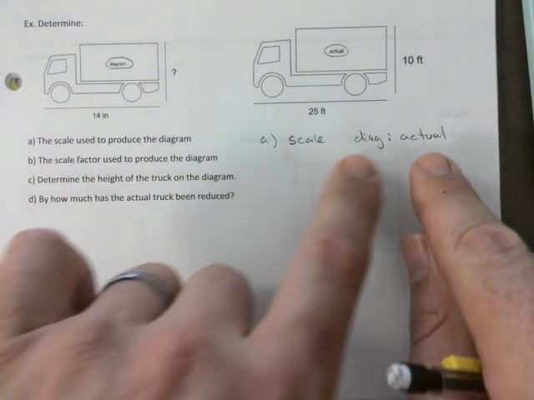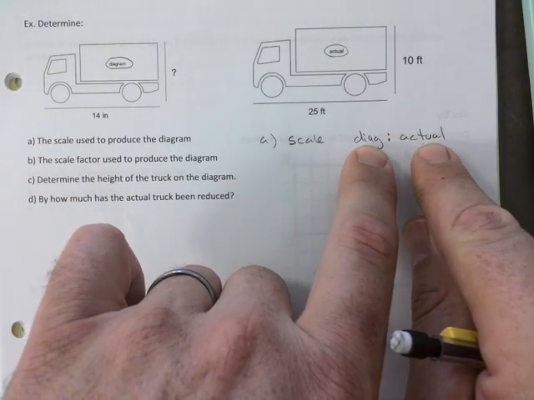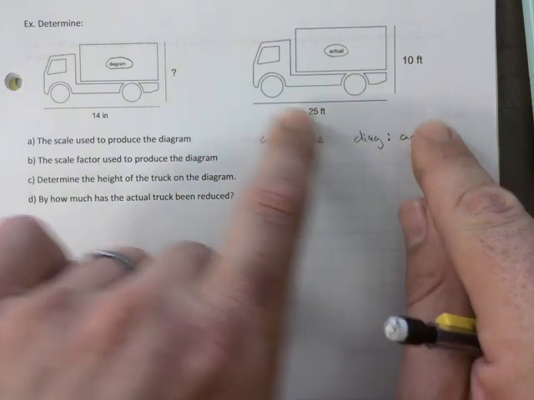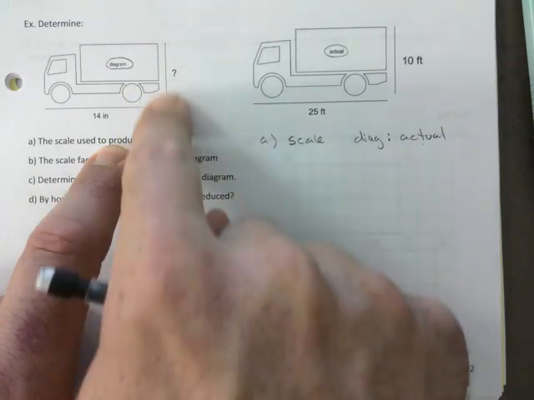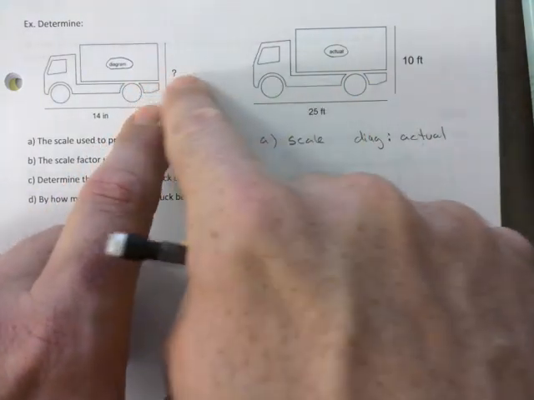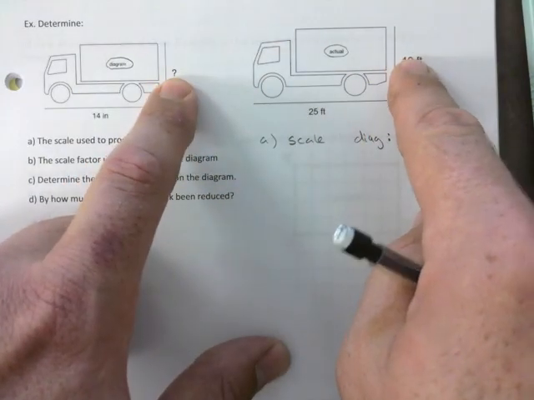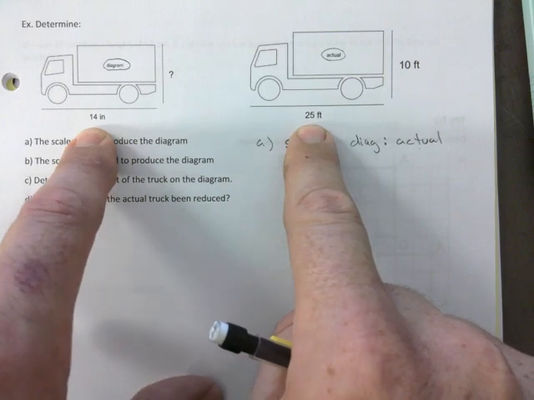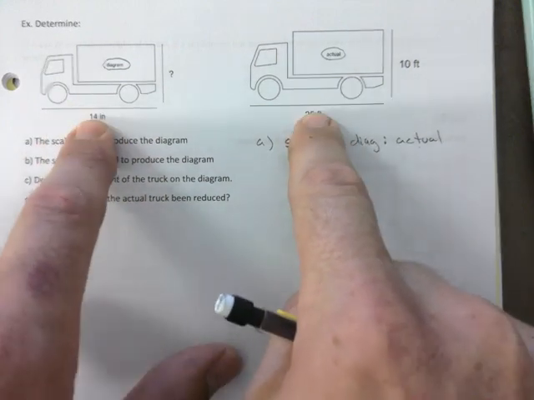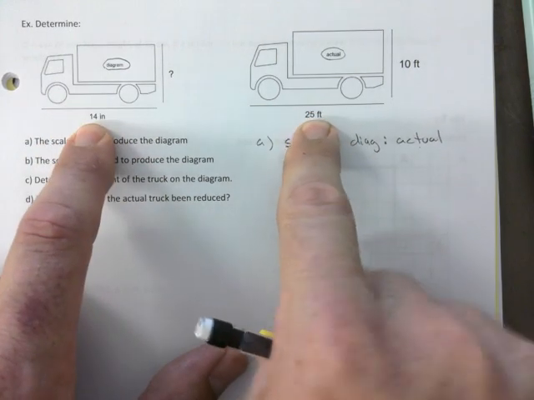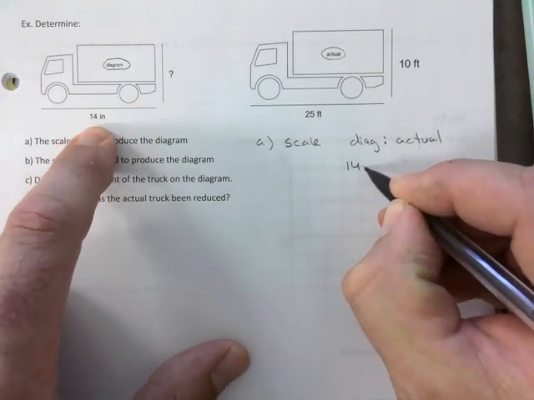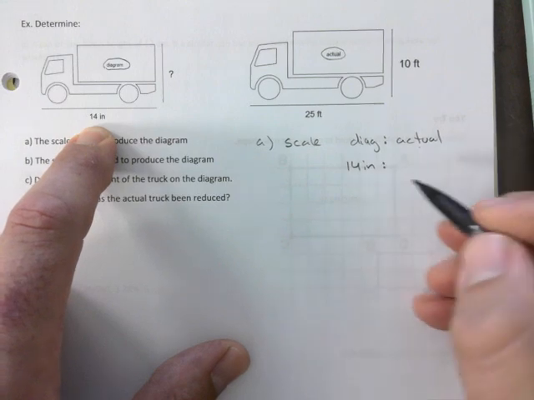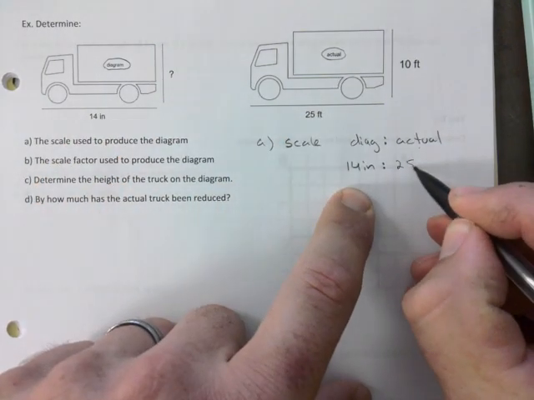And you need to find corresponding dimensions. So which two correspond? These two correspond, right? The height of the truck corresponds with this height. But we have this unknown, so not good, right? So we're going to shift here. These two correspond, and I have both of them, so that's the one I'm going to use. And this is diagram, so I'm going to go 14 inches and 25 feet on the other side.